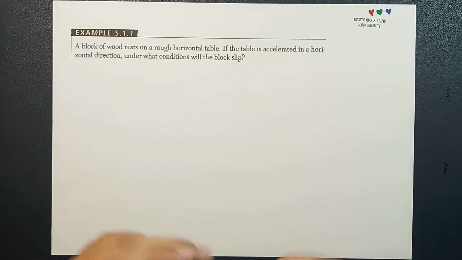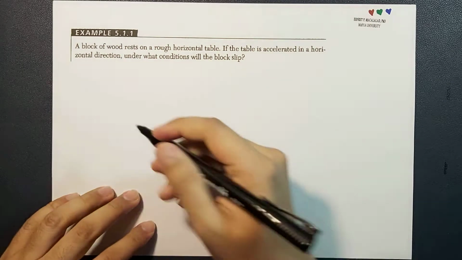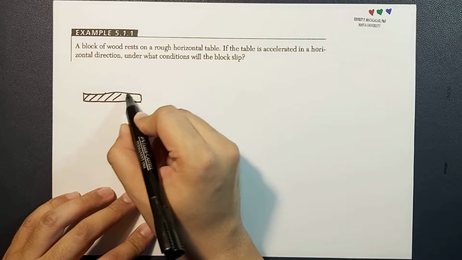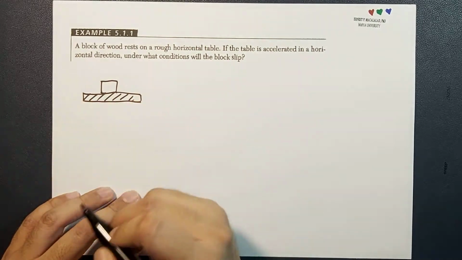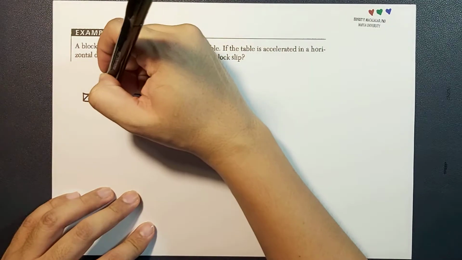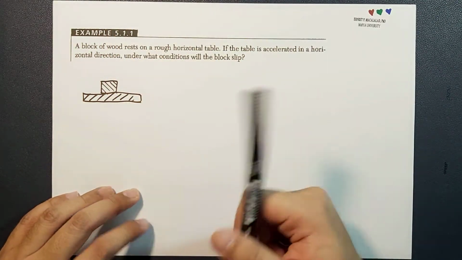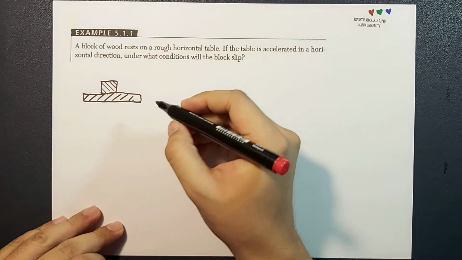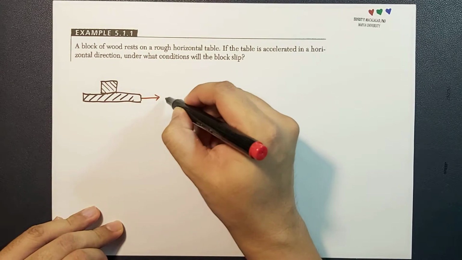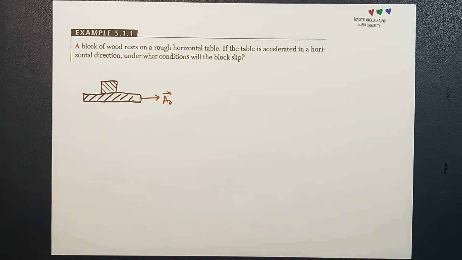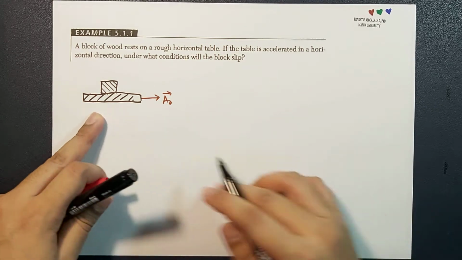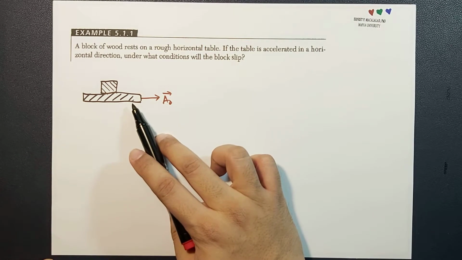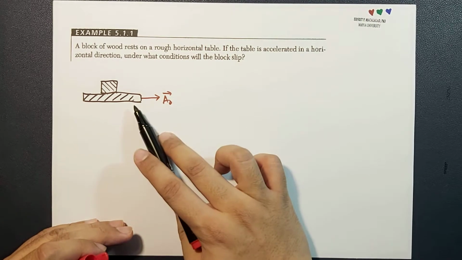Okay, so let's first try to draw our problem. So for example, this is the tabletop, and then on top of it is your block of wood. As mentioned here, the tabletop is accelerated. So let's say that acceleration is towards this direction. In order for this tabletop to obtain this acceleration, there must be a physical force that pushes this tabletop.